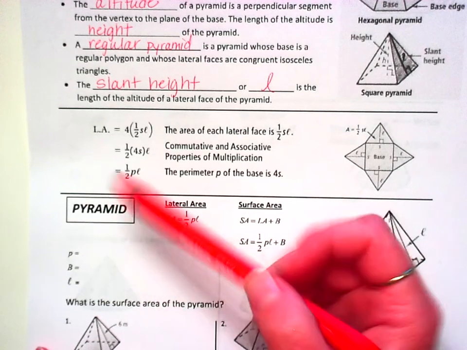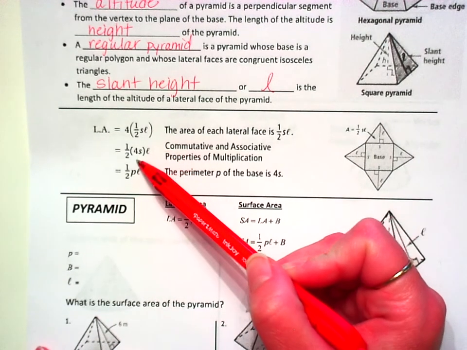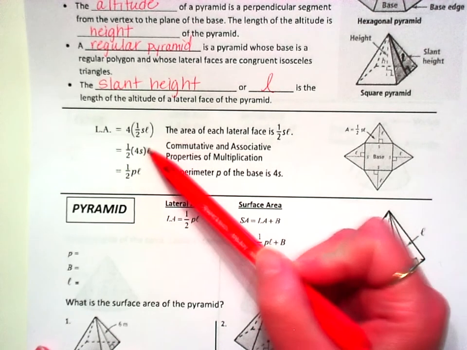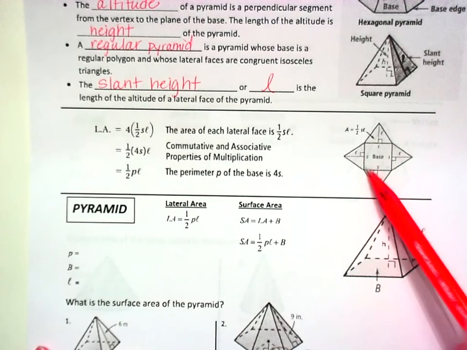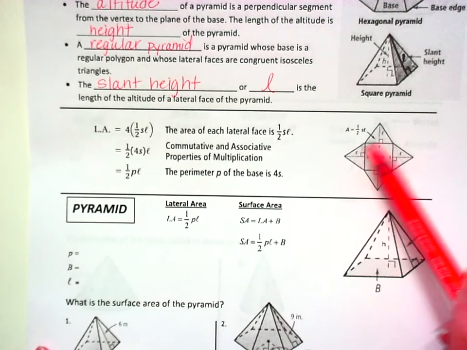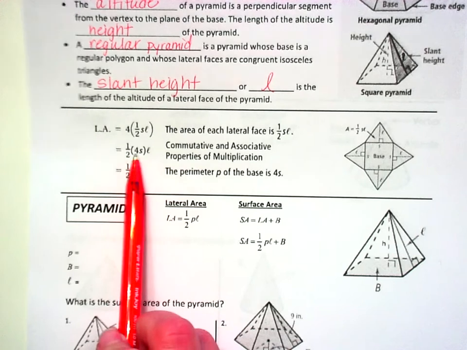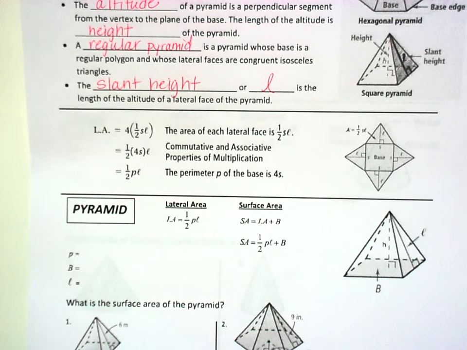Okay, so we rearranged our terms here, and then 4S, so a side length times 4, is really just the perimeter around the pyramid. So 4S, we're changing that to P for perimeter. So 1/2 PL is how you find your lateral area.